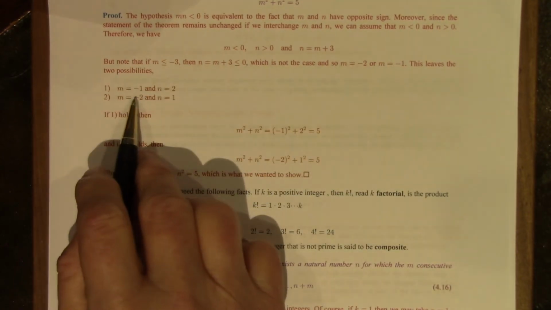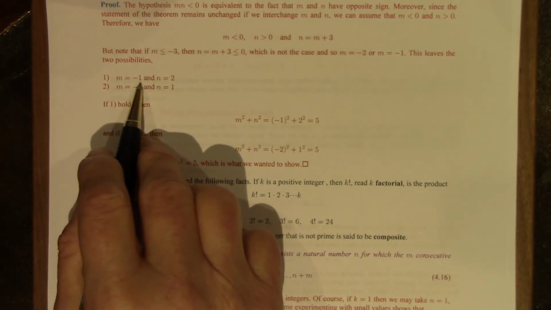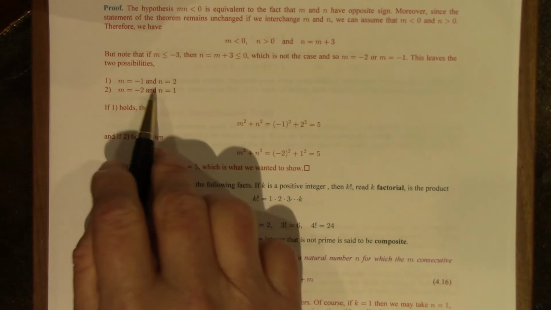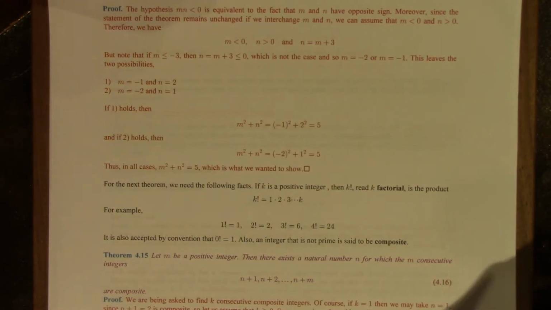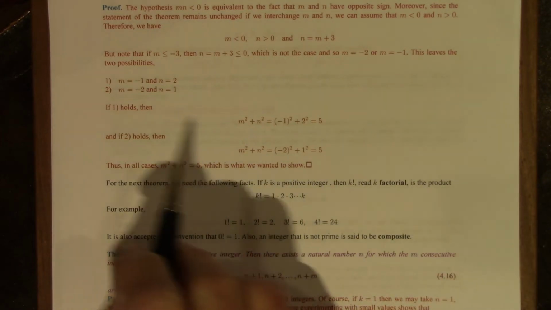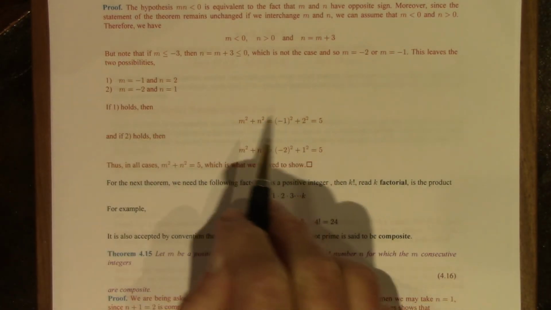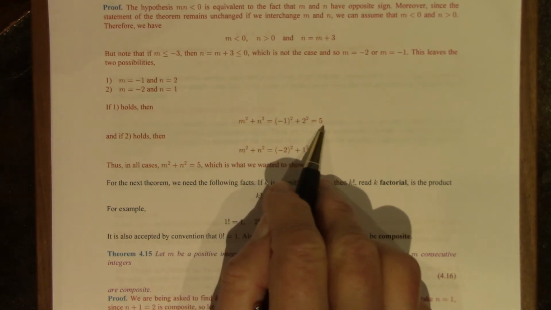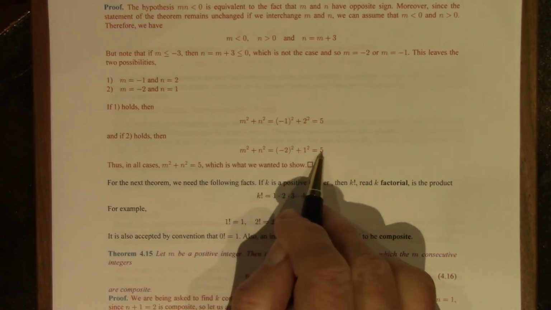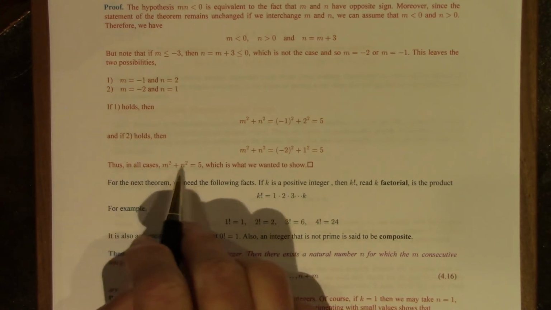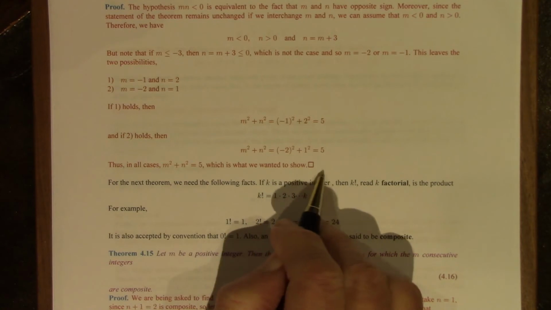Okay. So this leaves the two possibilities. m equals negative 1, and therefore n equals 2 because of this, or m equals negative 2 and n equals 1. Life has now become simple because we have two possibilities and they're both concrete. All we have to do is plug in now. So if 1 holds, then m squared plus n squared equals negative 1 squared plus 2 squared equals 5, and if 2 holds, we also get 5. In both cases, m squared plus n squared equals 5, which is what we wanted to show.